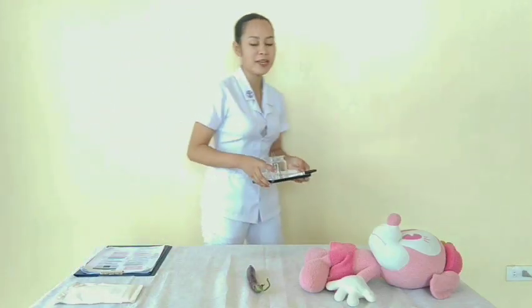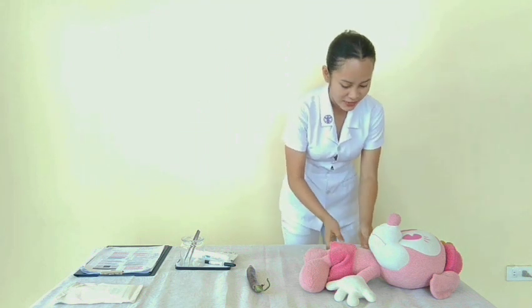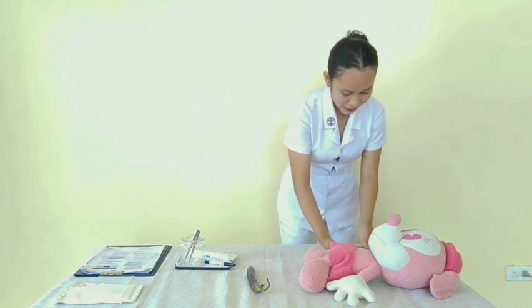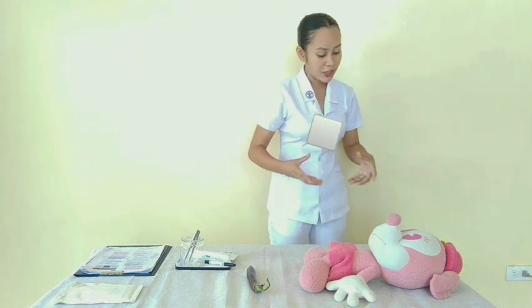Hi ma'am, good morning. My name is Shahari Reyes, a student here at Davao Doctors College. May I see your ID, ma'am? And please state your complete name and your birthday. Okay, Ma'am Liza, today I'll be performing an intradermal injection.